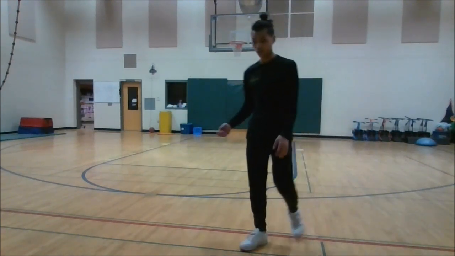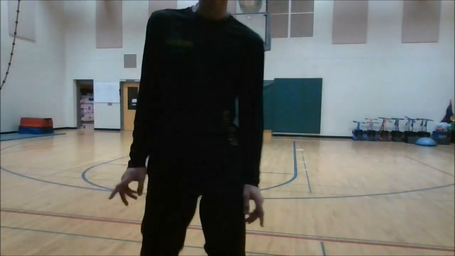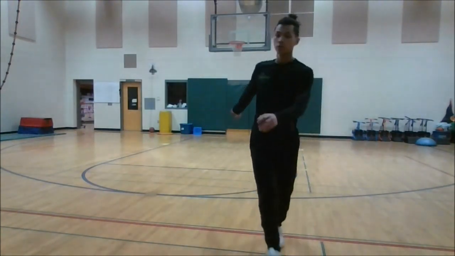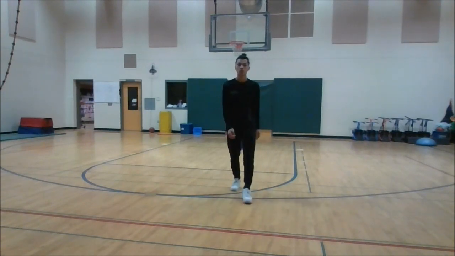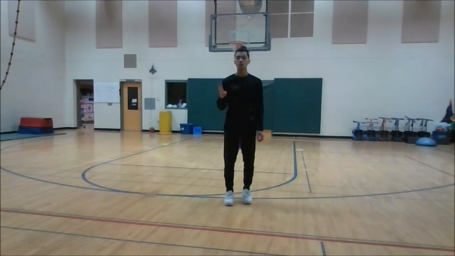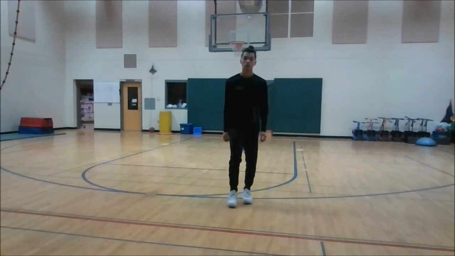So that's up and down the court. Either from baseline to half, or from baseline all the way to the full court if you have access to it. So those are 3 basketball specific fitness drills that you can work on.